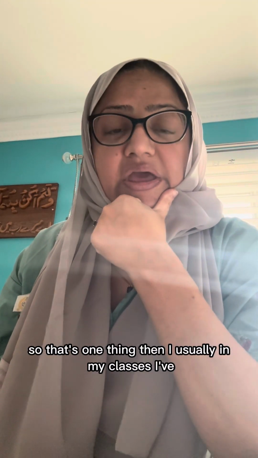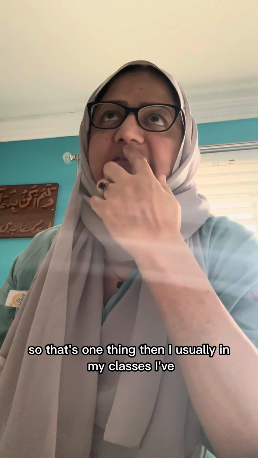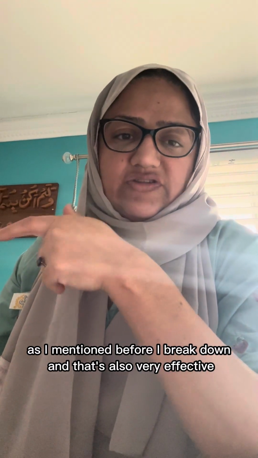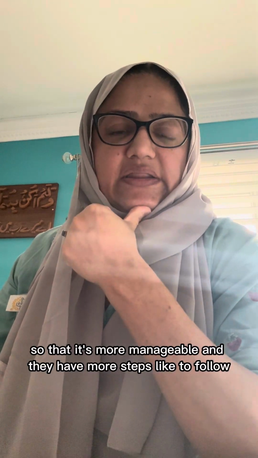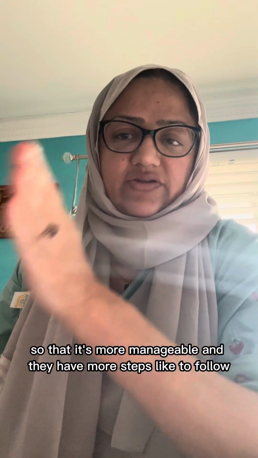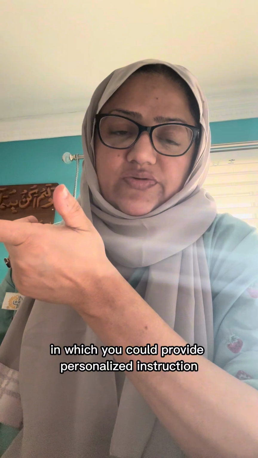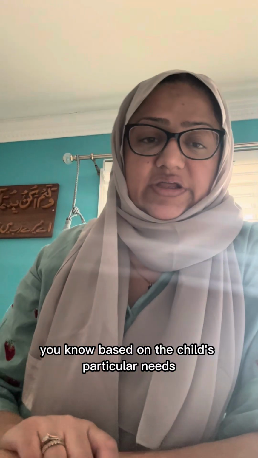Then, as I've mentioned before, I break down the content sometimes for them, like breaking down a question or an information page, so that it's more manageable and they have more steps to follow. That would help. Then small group instruction, in which you provide personalized instruction based on the child's particular needs.